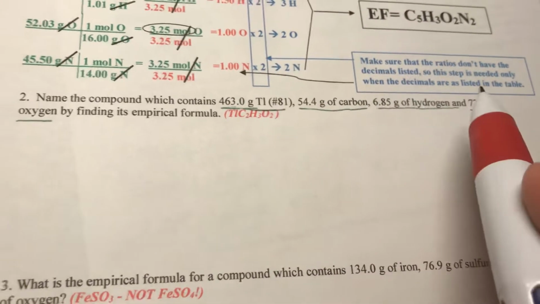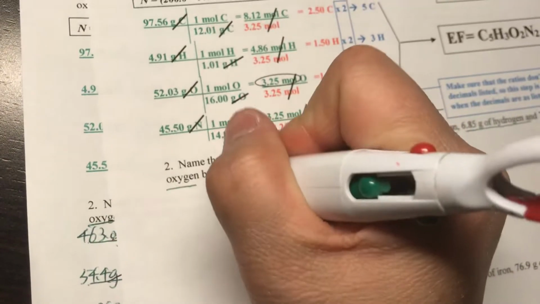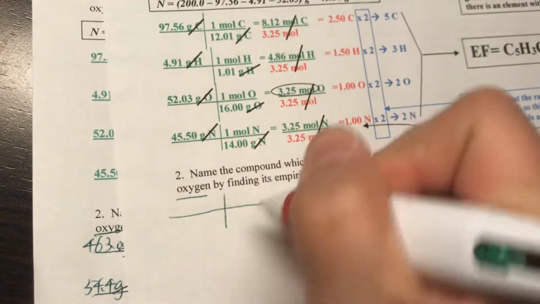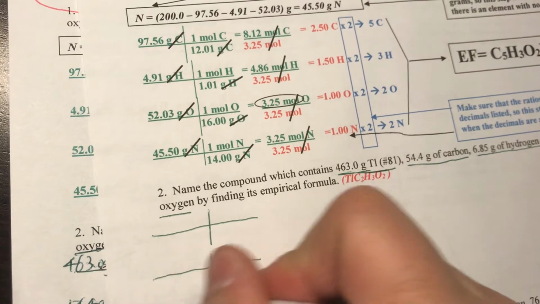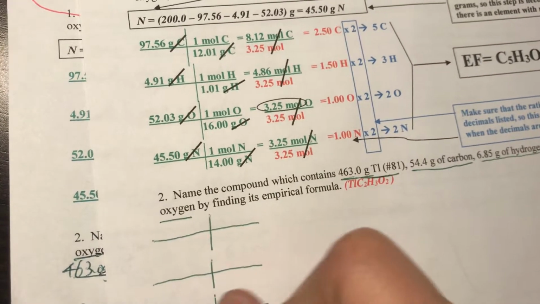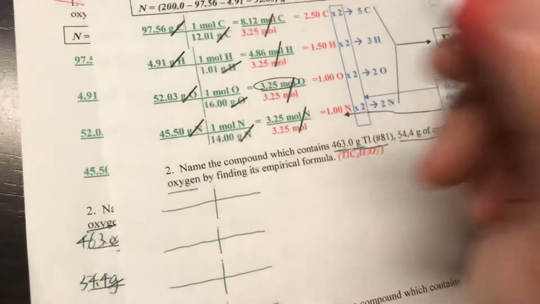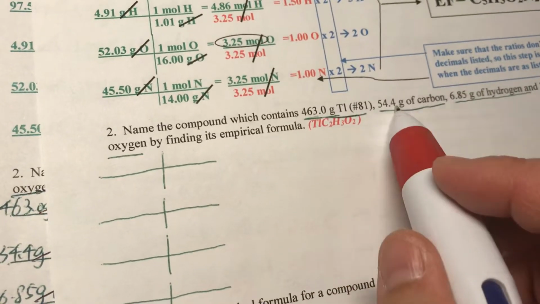Okay, I have 4 elements, so I'm going to draw 4 Superman. Right, and then I'm going to start to put the gram.